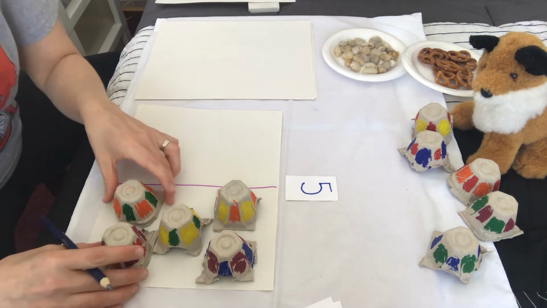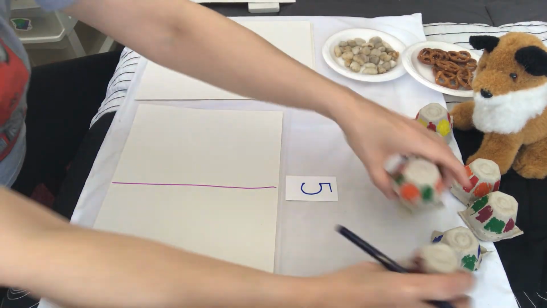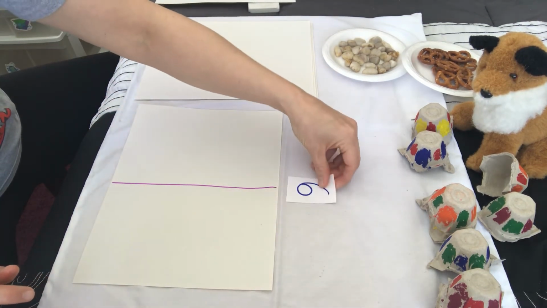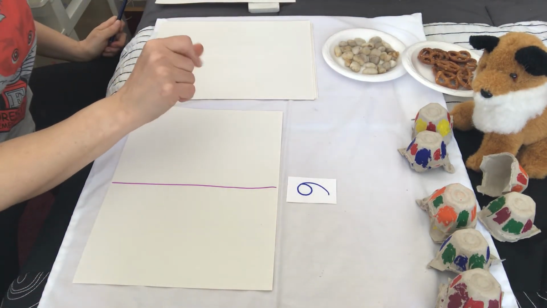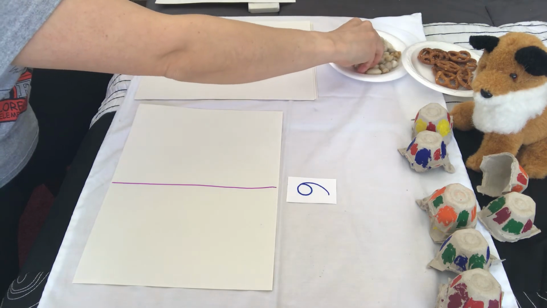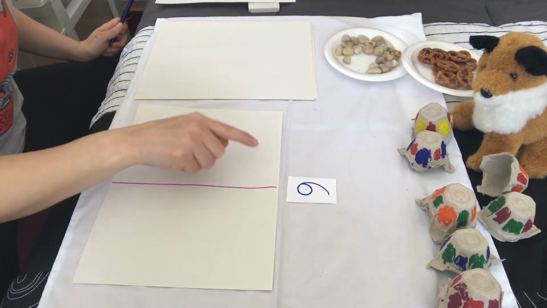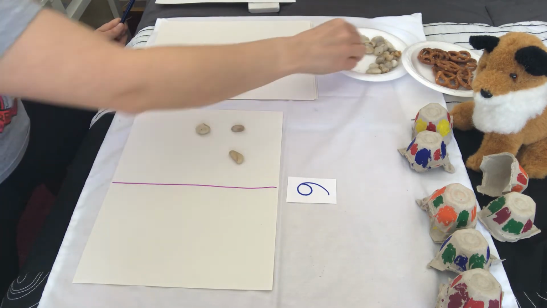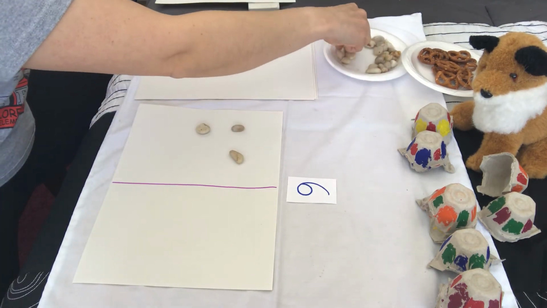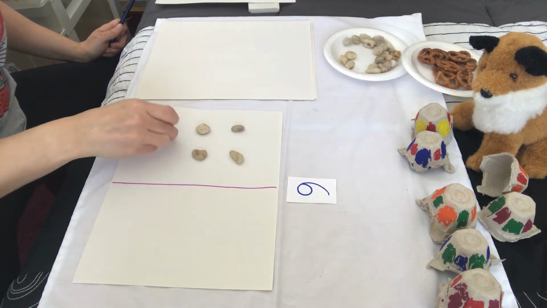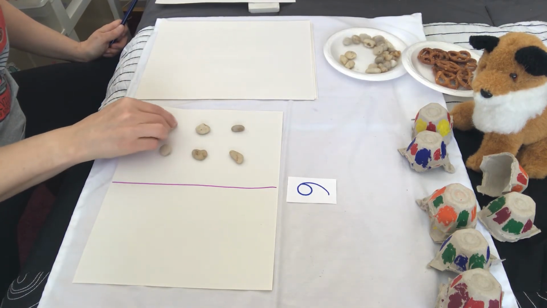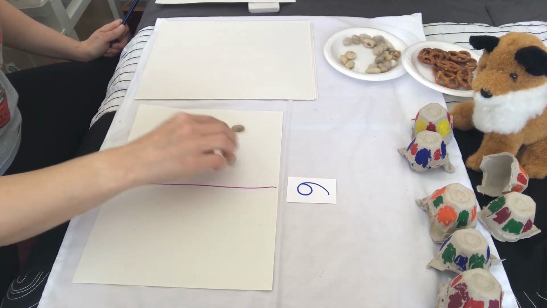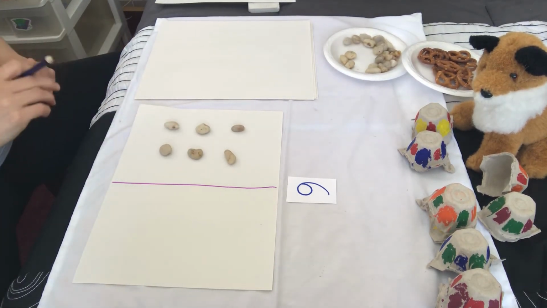Let's do 6. So I'm going to use this time, so I've got to change my number. I'm going to put 6 here, and I think I will use rocks. So I need to count out 6 rocks. Remember to start on one side of your mat. 1, 2, 3, 4, 5, 6. And you can see again, I've arranged them in that dice dot, 3 plus 3, so that I know really quickly that I'm looking at 6.